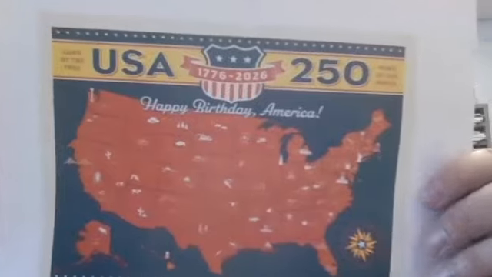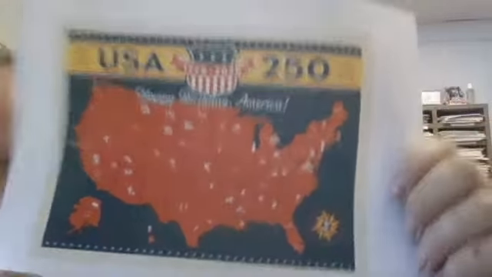Did you know that the United States is turning 250 years old this year? That's a big birthday, right? And so we're learning about all different states in the United States. And today we are going to talk about something called state capitals.